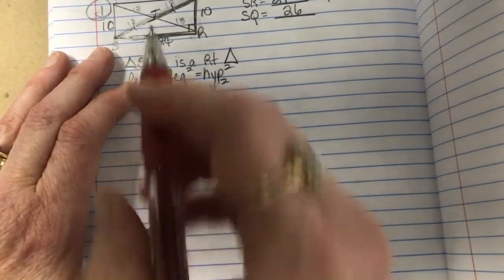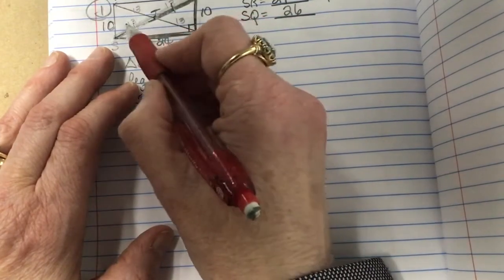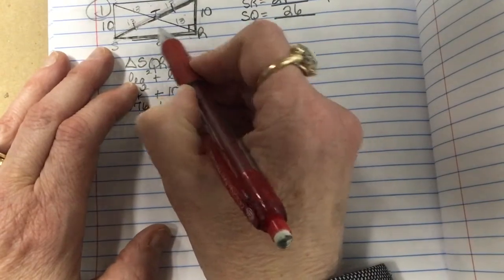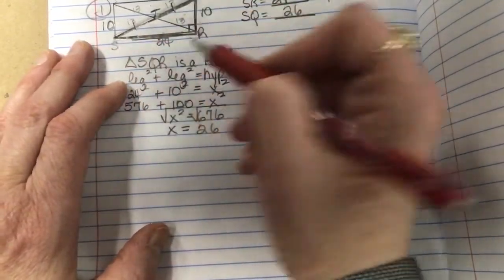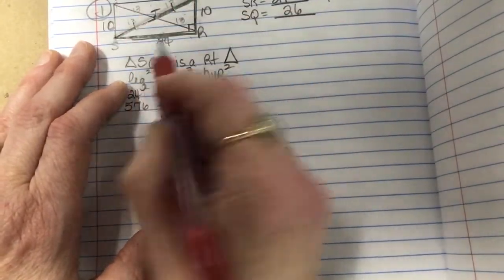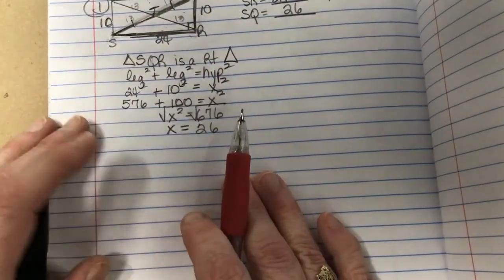But recognize that these 4 are not going to be right triangles. You cannot do Pythagorean theorem on any of these. They are isosceles, but they're not right triangles. Only the big ones, like this one, SQR and SQP and PRQ, as long as you have one of the corners in it, that sets you up.